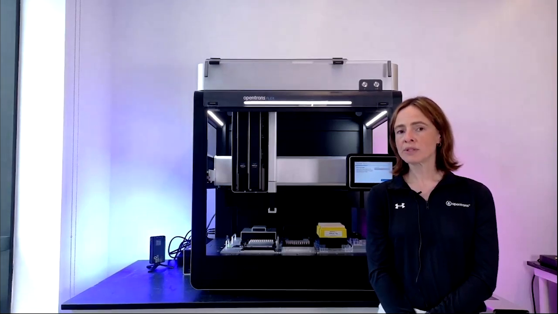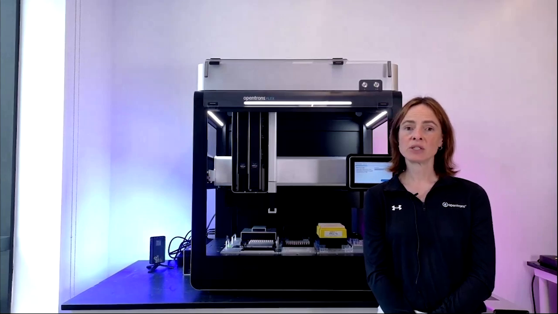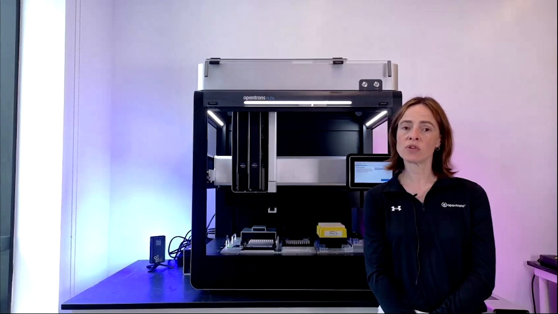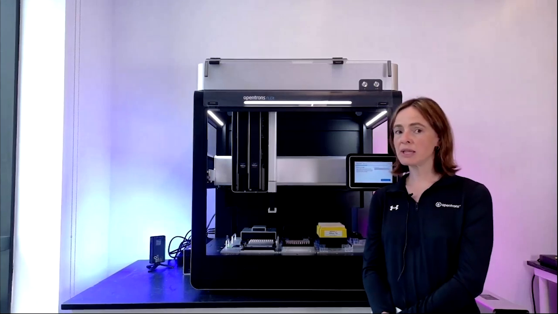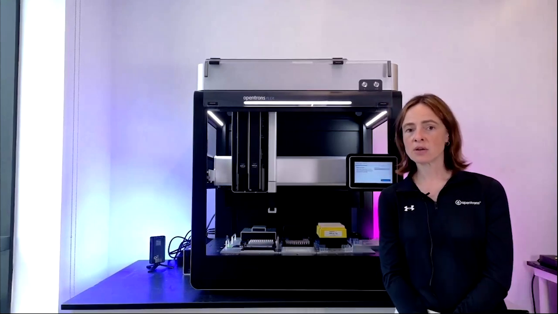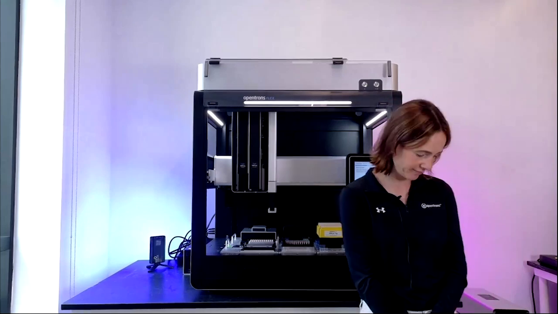And if you want to know more about services, please talk to your local territory manager, and they will be able to discuss what kind of service and support offerings are best for you and your lab. Okay, and with that, I'm going to pass the mic over to Nick, who will run through finding and configuring a protocol in the library and then running it on the Flex.